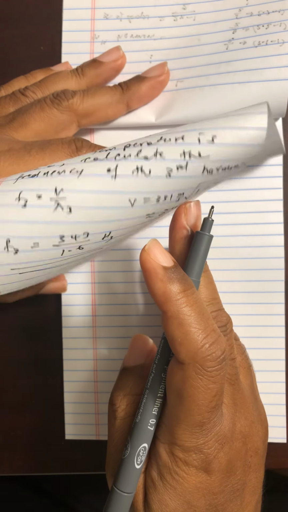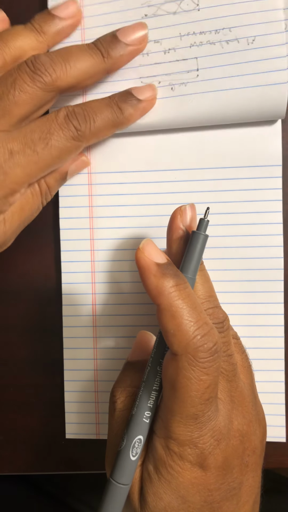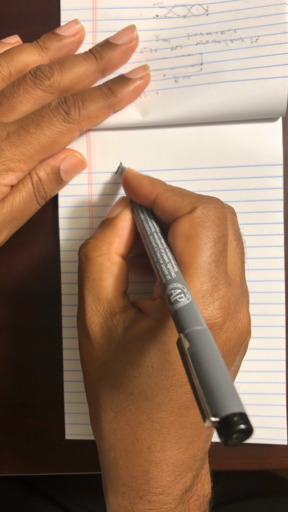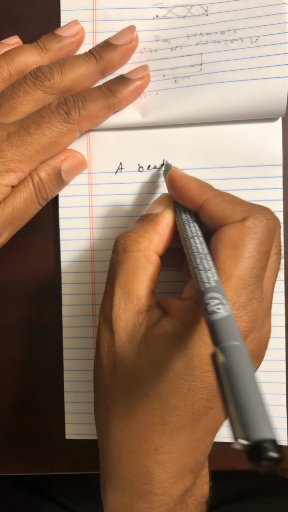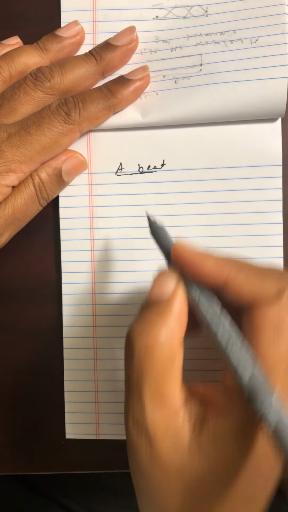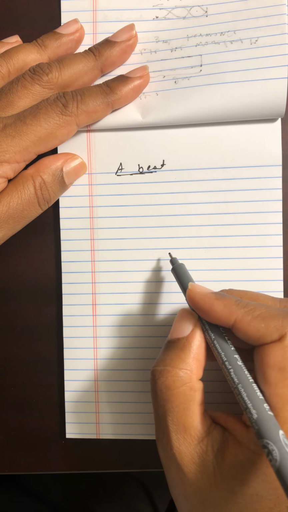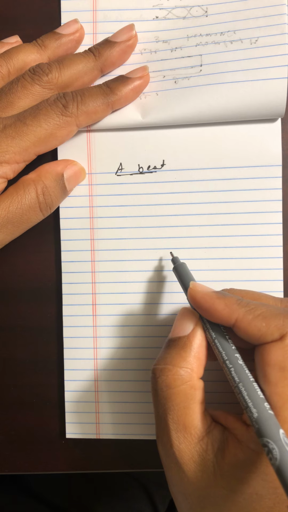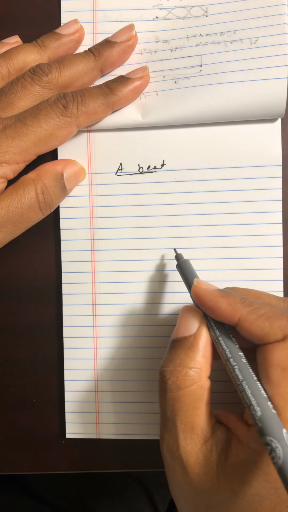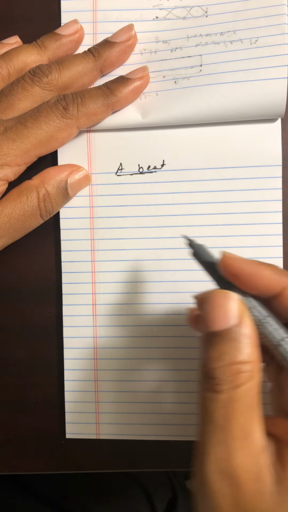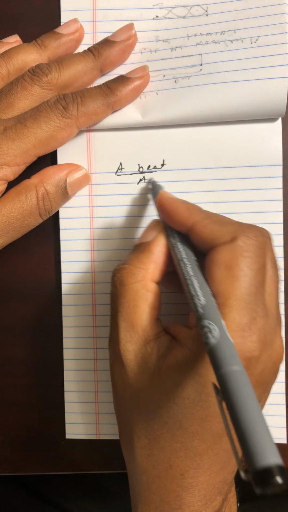Next we're going to look at a beat. A beat is a wave with points of zero vibration separated by equal time intervals.